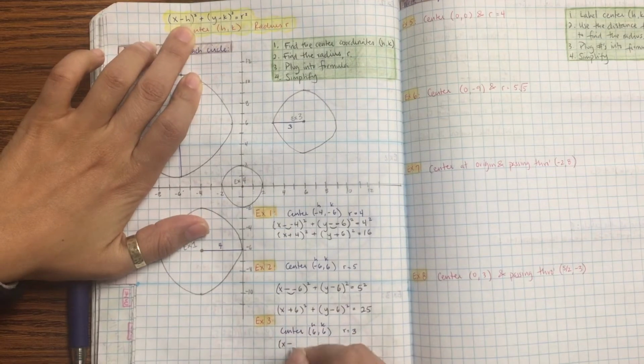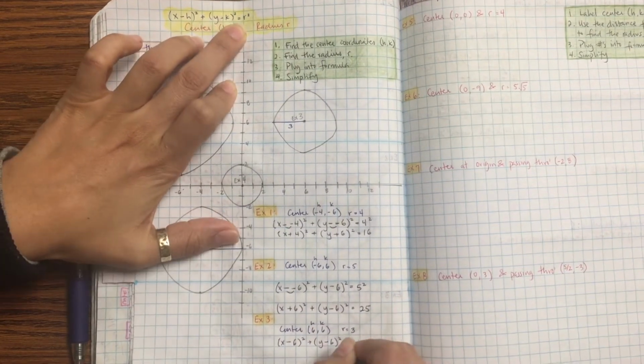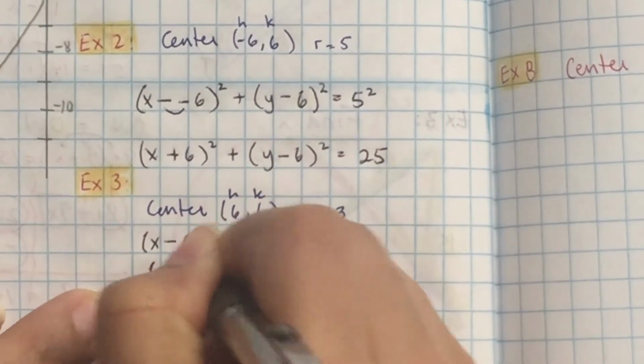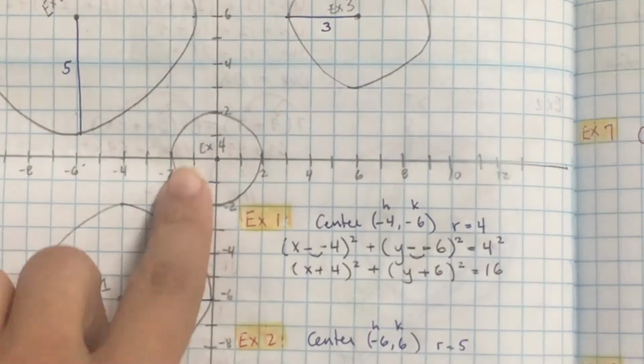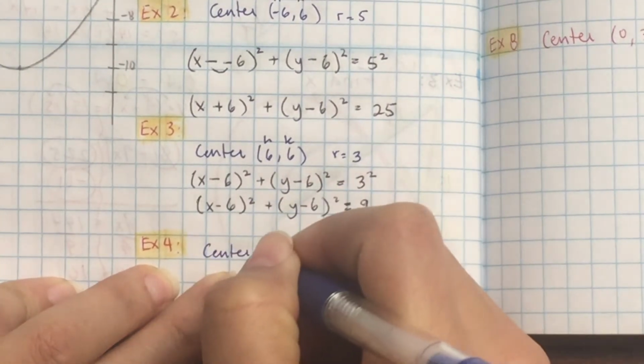Right, so again, open parenthesis, x minus h, which is 6, close parenthesis, squared, plus y minus k, which is 6, close parenthesis, squared, equals the radius, which is 3, squared. Take care of any signs, and no signs to take care of, so we're just going to rewrite that. And then 3 squared is equal to 9. Right, example 4, what's the center? The center is 0, 0.